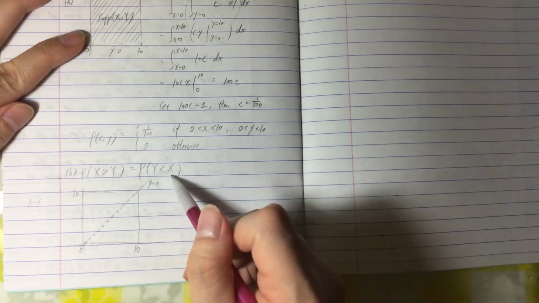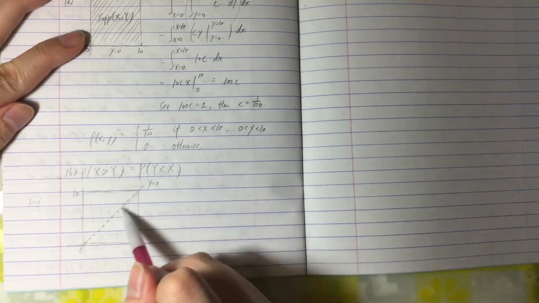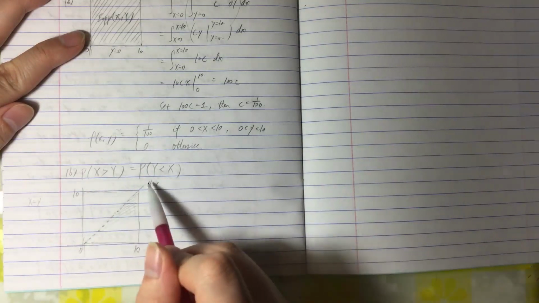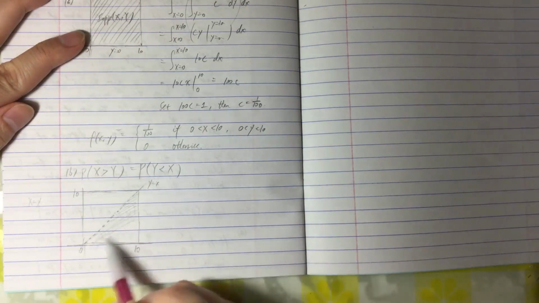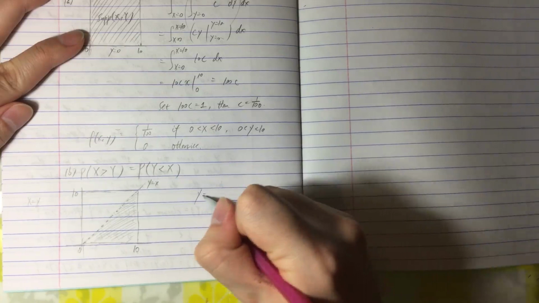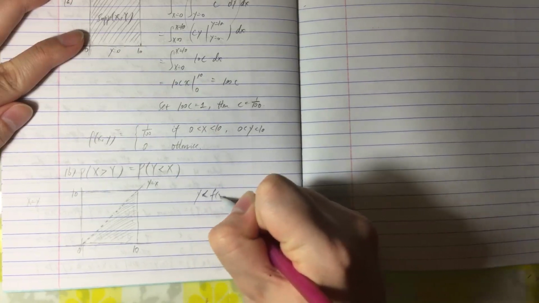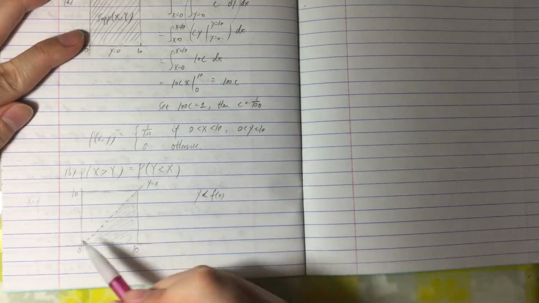If y is less than a function of x, we shade all the region below the curve y equal to f of x.